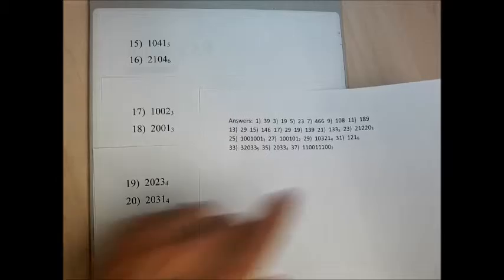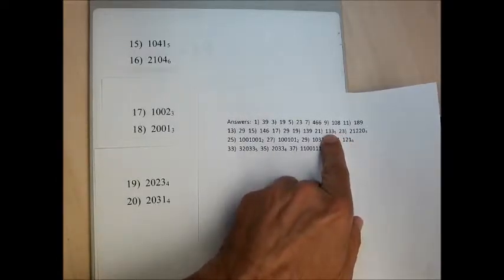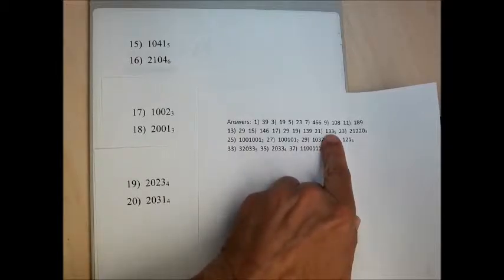Oh, 21 actually has a base in it. Look at the answer to 21. It already has a base in it. So it's the answer to 21. I'm converting something in base 10 to base 5. It's 133 base 5. This is a little bit tricky.